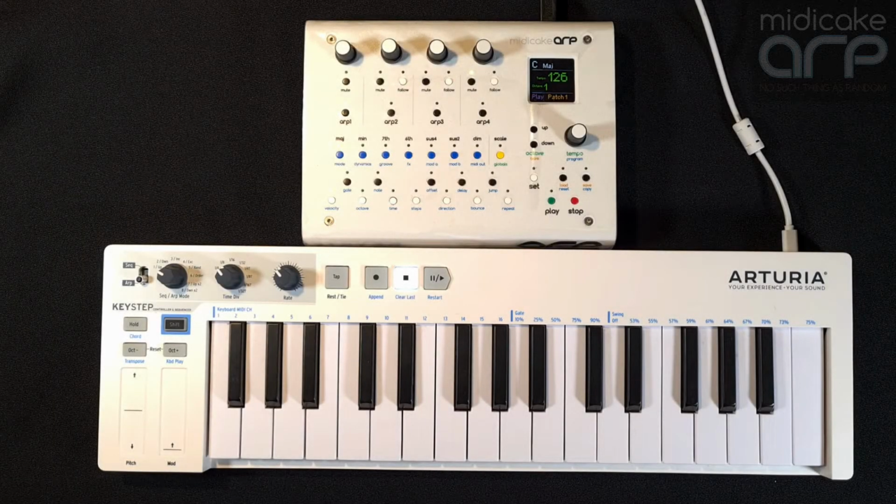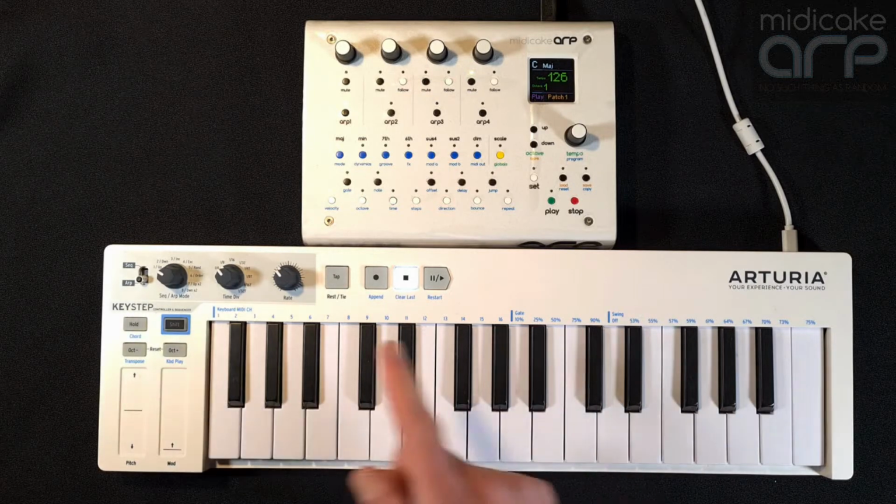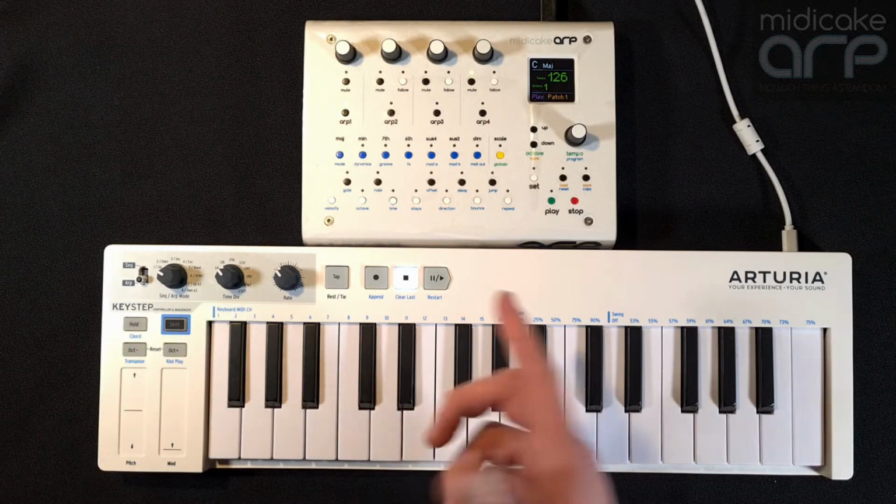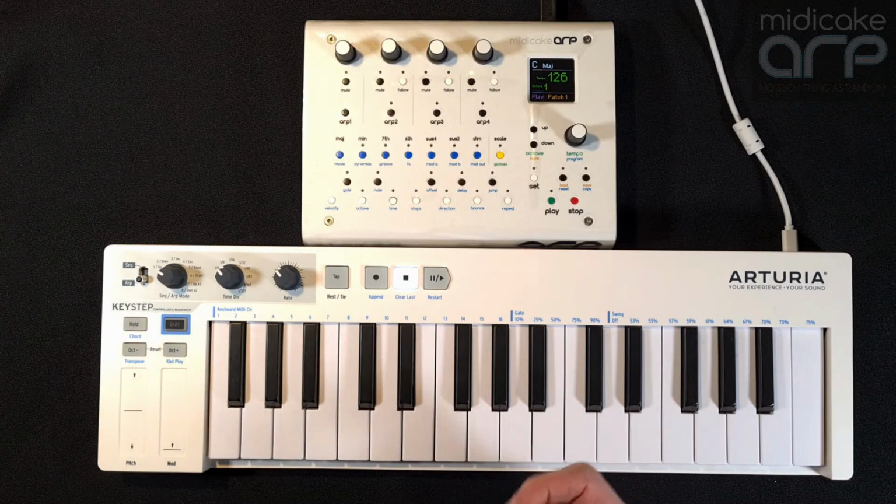Hi guys, I wanted to show off some of the new features of Midicake ARP. What you're looking at is the prototype. This thing's getting a bit beaten up now because I've used it so much, but it's what we've got. So first I wanted to show you the changes that have been made to the chord selections.